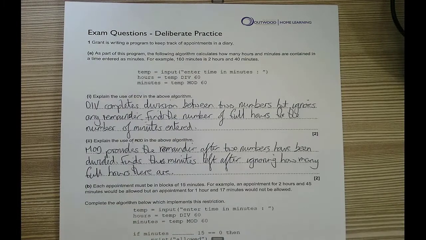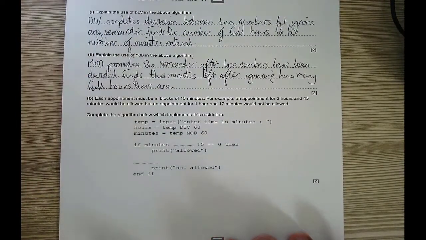Okay, now we're just going to have a look at the last question as well, and then we'll look for all of these as one to mark. So finally we got each appointment must be in blocks of 15 minutes. For example, an appointment for 2 hours and 45 minutes would be allowed, but an appointment for 1 hour and 17 minutes would not be allowed. Okay, so complete the algorithm which implements this restriction.